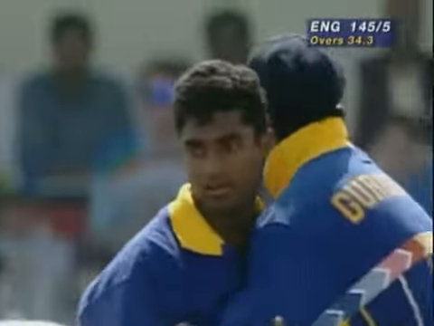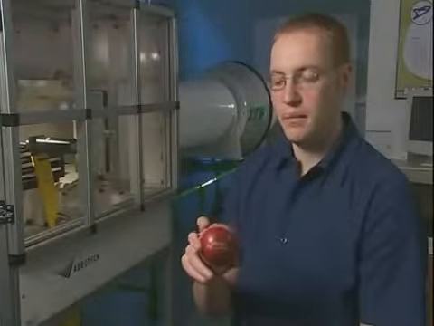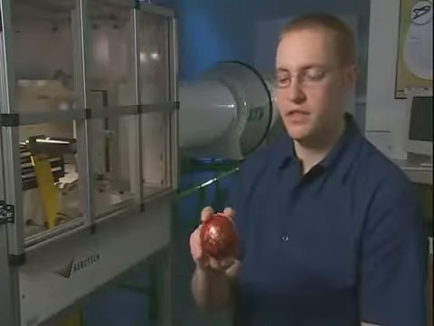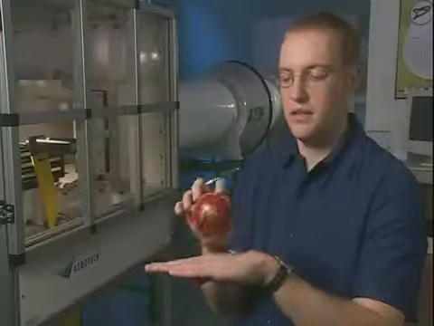A spin bowler will put spin on a ball in all kinds of ways. And usually, the main point of putting spin on a ball is the interaction between the ball and the pitch. So for instance, if the ball is spinning when it hits the pitch, it will deviate in that direction. The ball will also interact with the airflow.